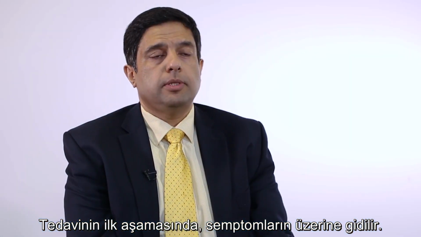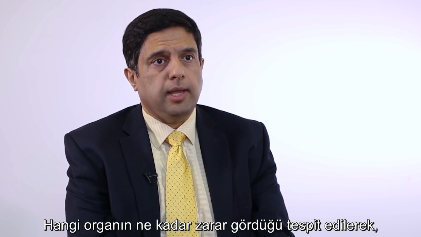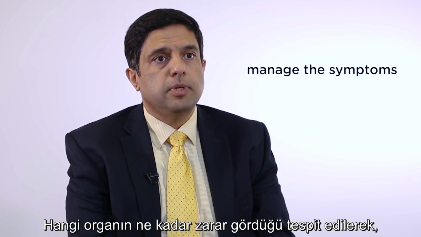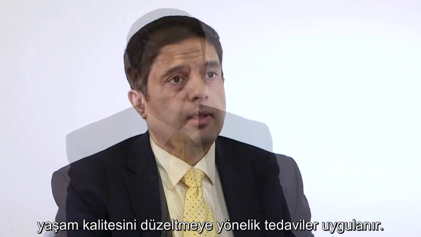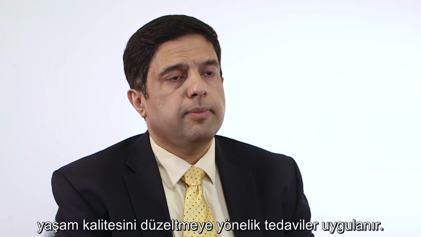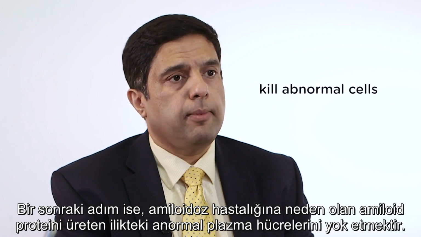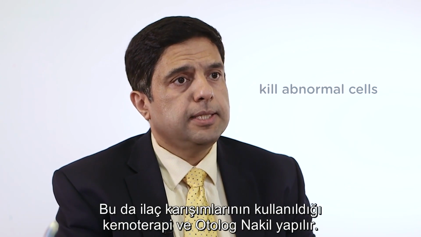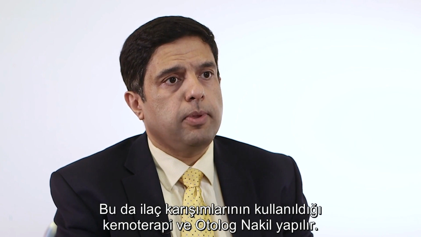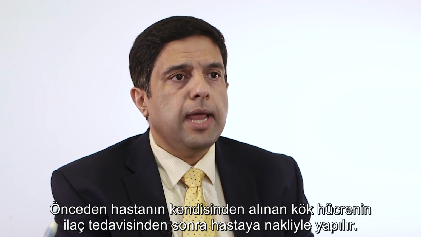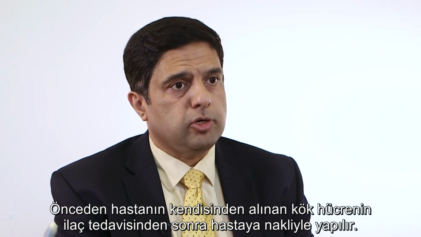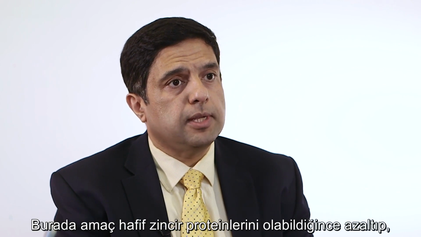So treatment of amyloidosis comprises 2 very important things. First is managing the symptoms of whatever organs are damaged. Once we manage the symptoms, the next step is to actually kill the abnormal cells in the bone marrow, which are producing the amyloid-forming light chain protein. This is typically done by using chemotherapy with a combination of drugs, or occasionally with a bone marrow transplant or a stem cell transplant, taking stem cells from the patient themselves.